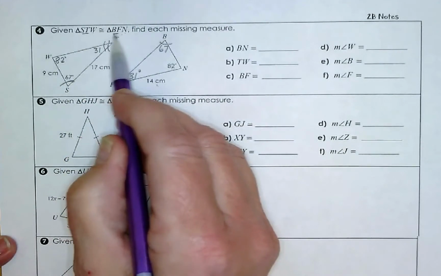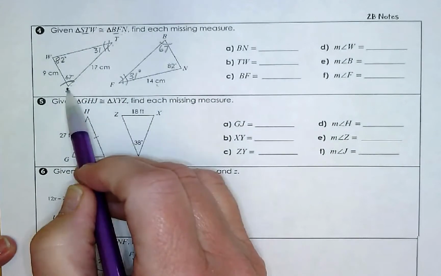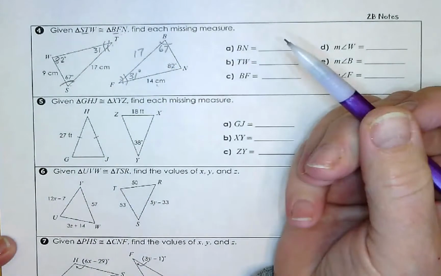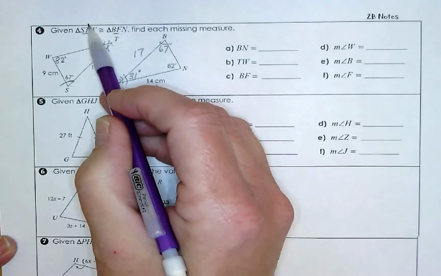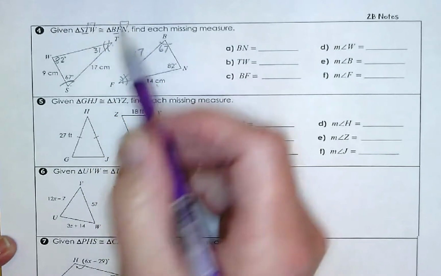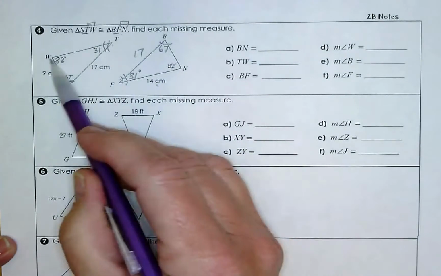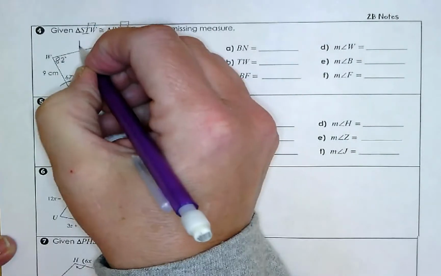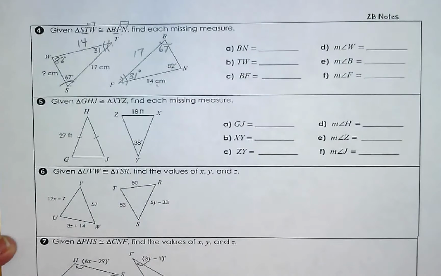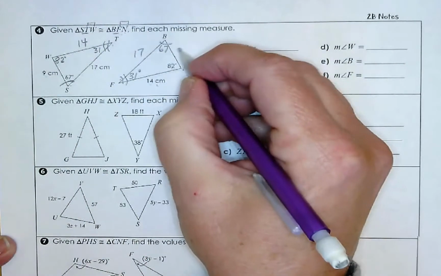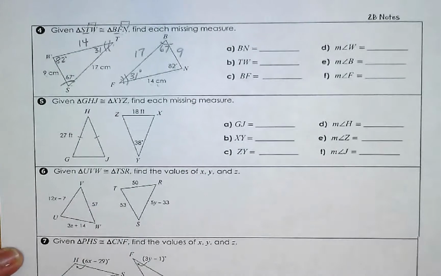So ST and BF. So ST is 17, so BF is 17. TW and FN go together. So TW I don't have a measurement, but FN I do, and it's 14. So that means TW has to be 14. And then if the third side here is 9, the third side here has to be 9.